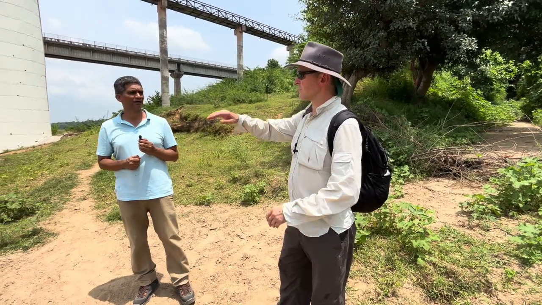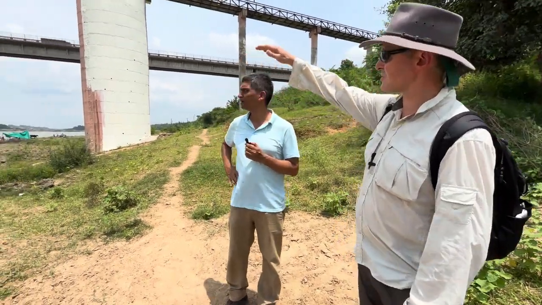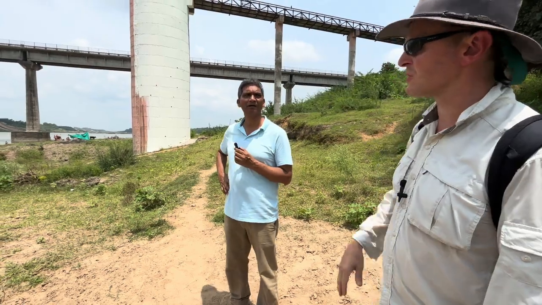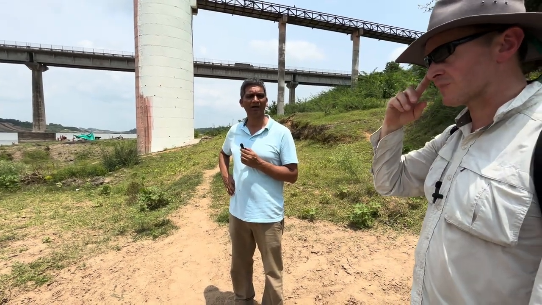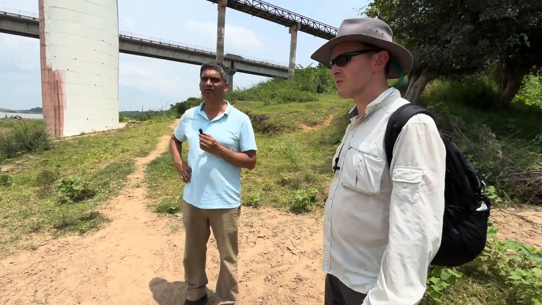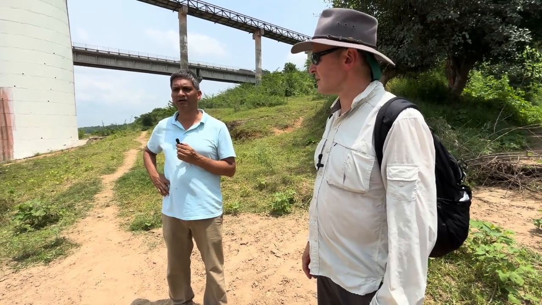Okay. So that's roughly 20 meter rise. I mean, significant stream power in a 500 meter wide confined section. So it can transport all this.